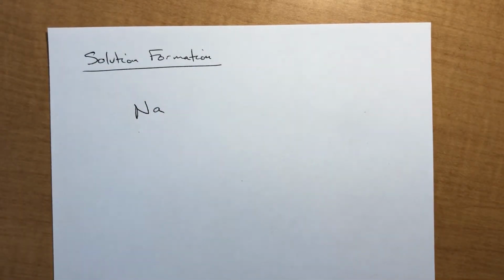But some things do form solutions and some don't. So we're going to talk about the energy component of this, the delta H's. There's not going to be a lot of math, but we're going to look at the concept here.